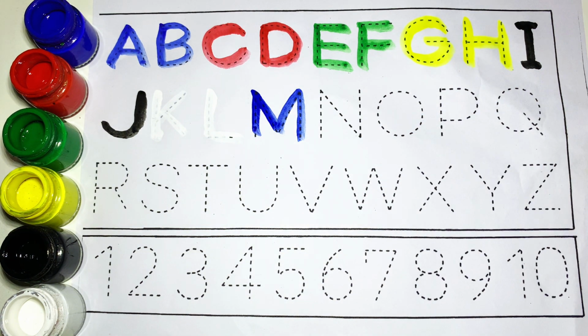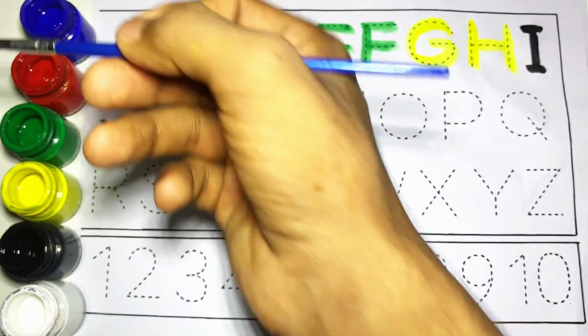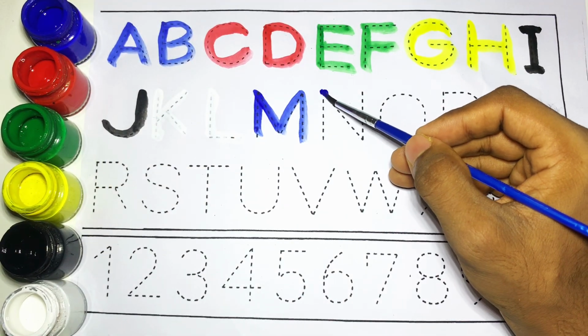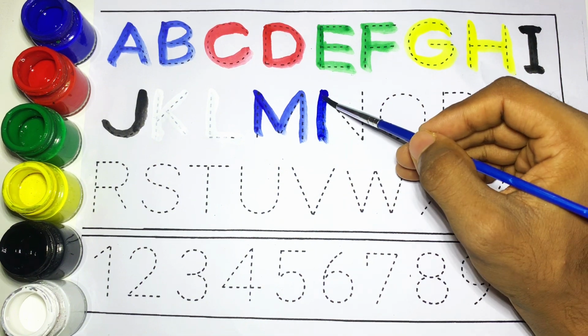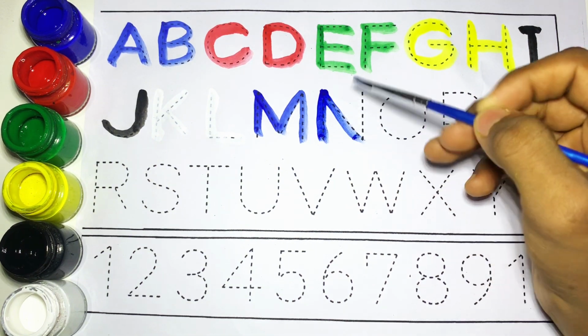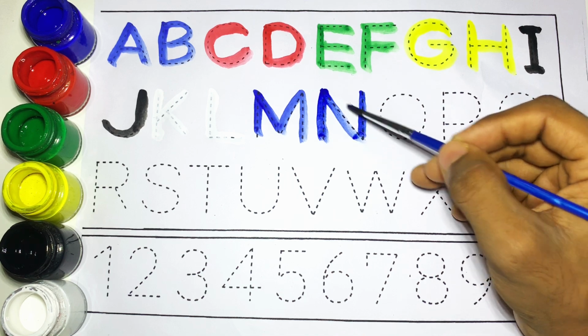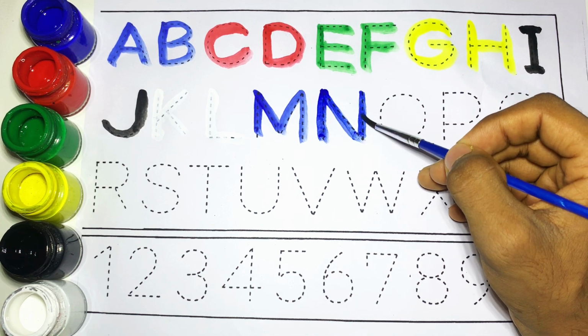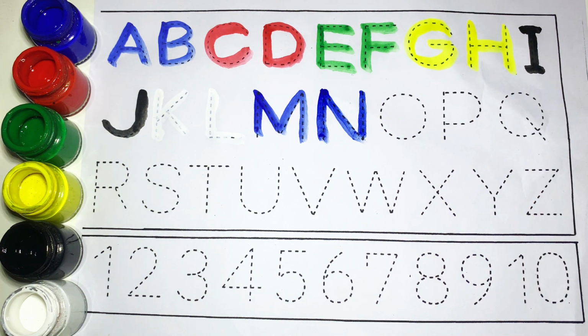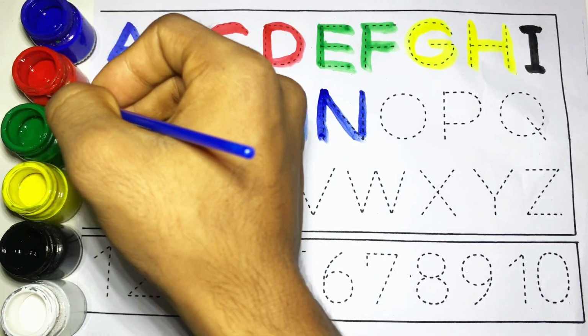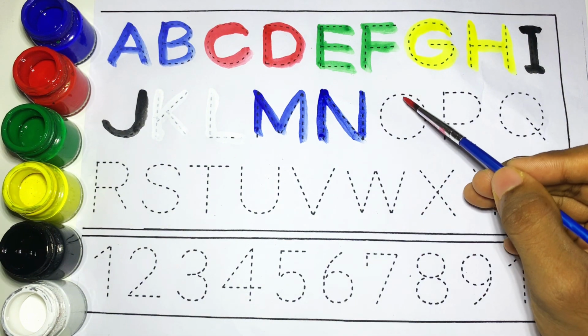Kids, now draw N. N for nose. N for nest, N for nose. And use blue color. The alphabets of N. Kids, now draw O. O for orange, O for octopus. The alphabets of O. And use red color. Red color.